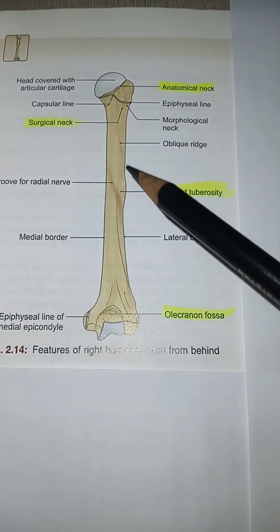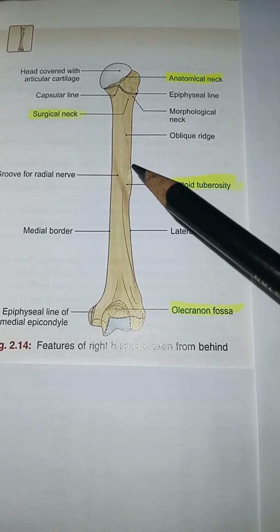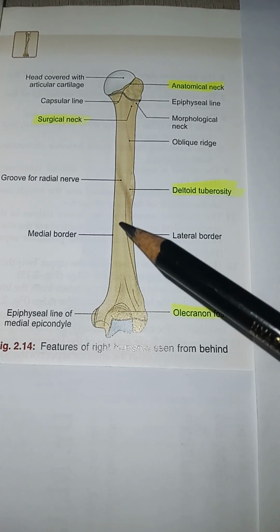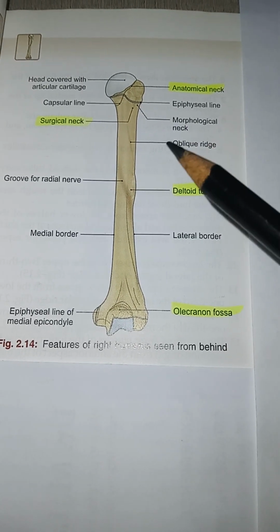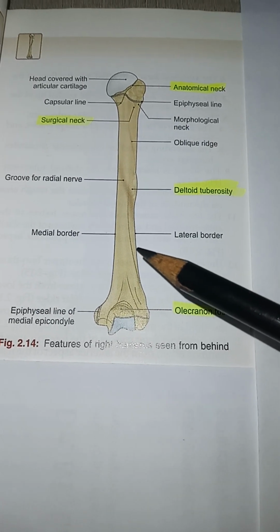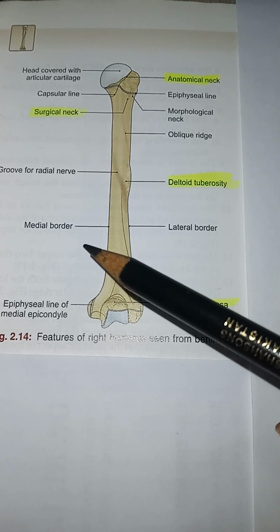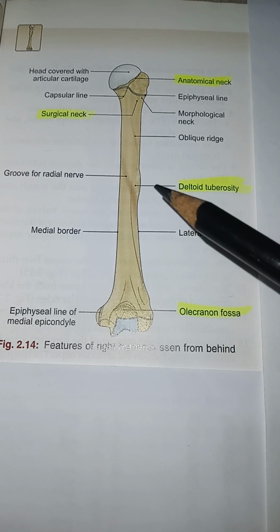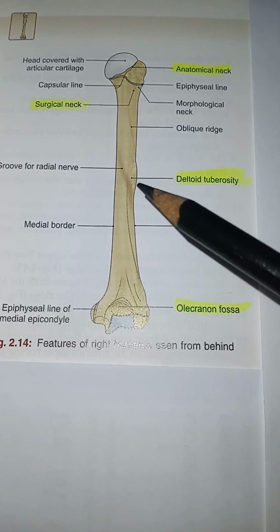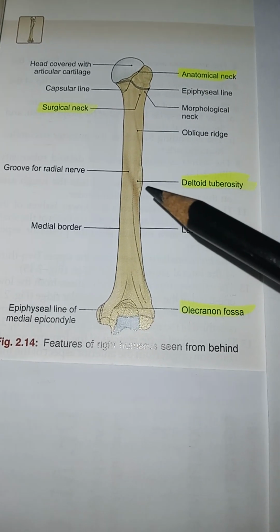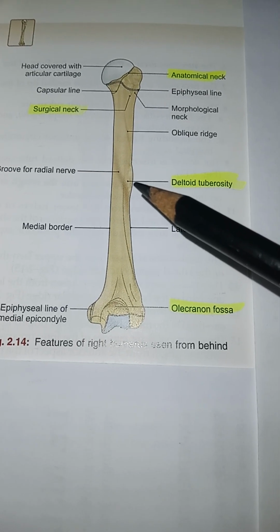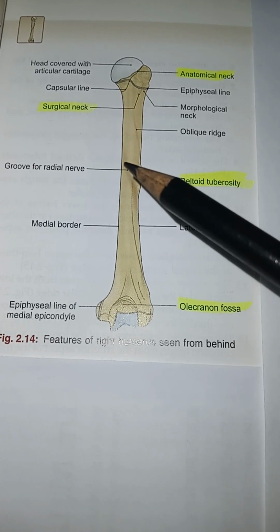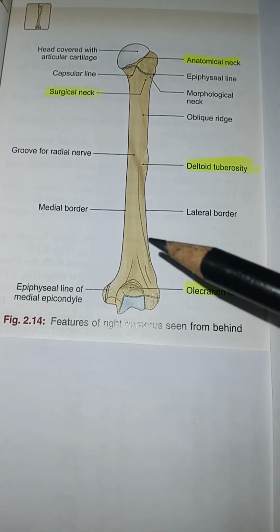Now, coming to the shaft of the humerus, from the posterior side, we can only view one aspect of the humerus, that is the posterior aspect or the posterior view or the surface, and two borders out of the three, the lateral and the medial borders. The shaft of the humerus posteriorly has two very important features. One is the deltoid tuberosity. It is where the deltoid muscle gets attached. We will discuss that later on. The second part is the groove for the radial nerve. Again, a very major nerve in the arm.